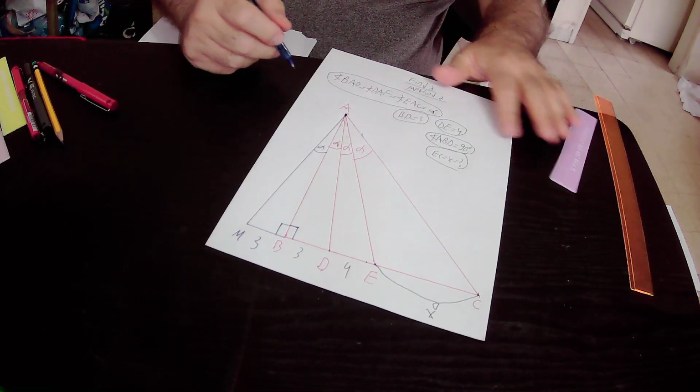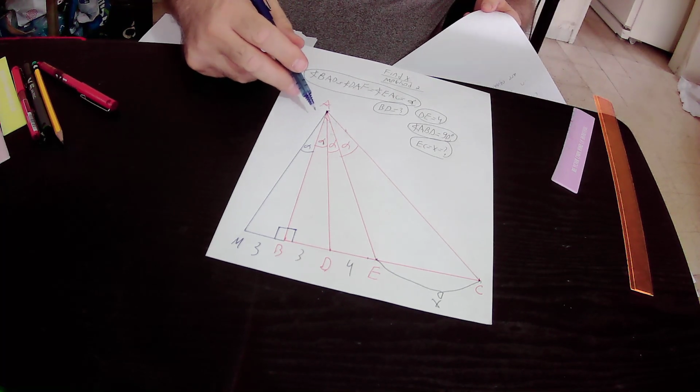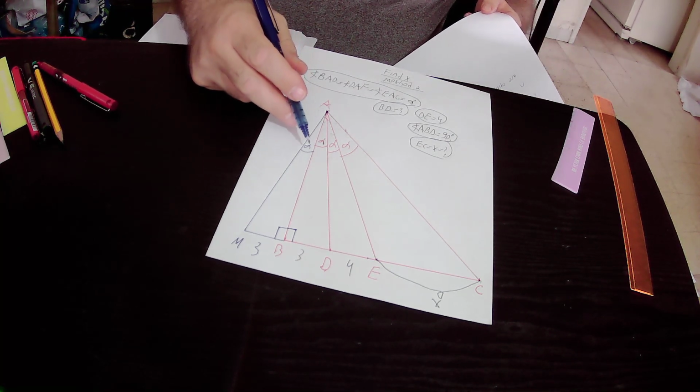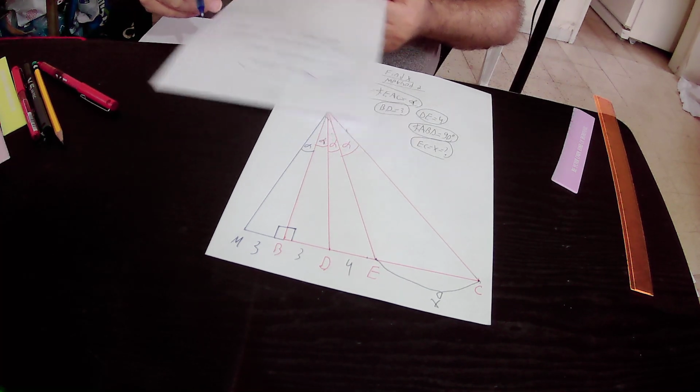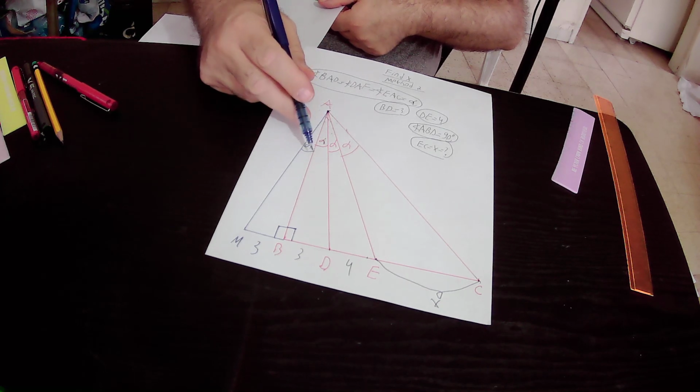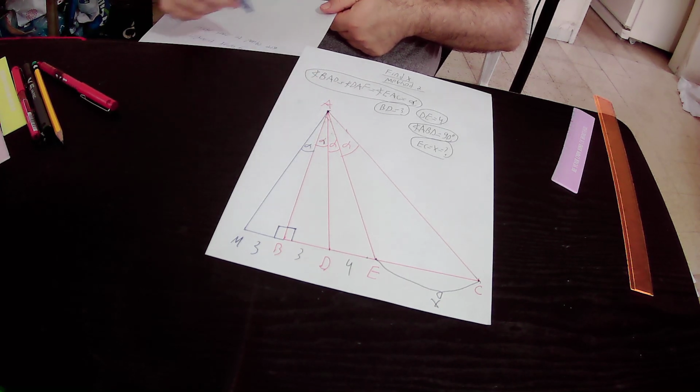Okay, what is actually here? Angle BAD is actually equal to angle BAM.